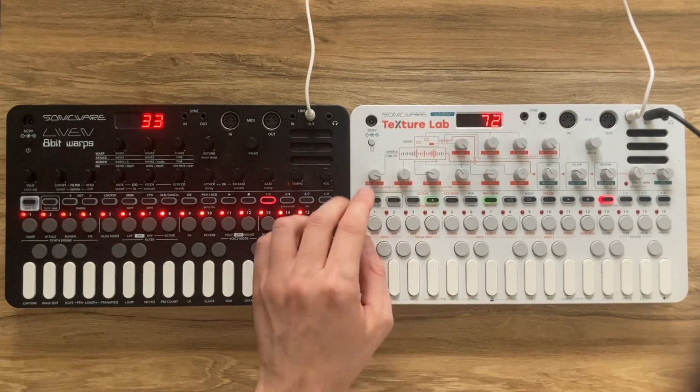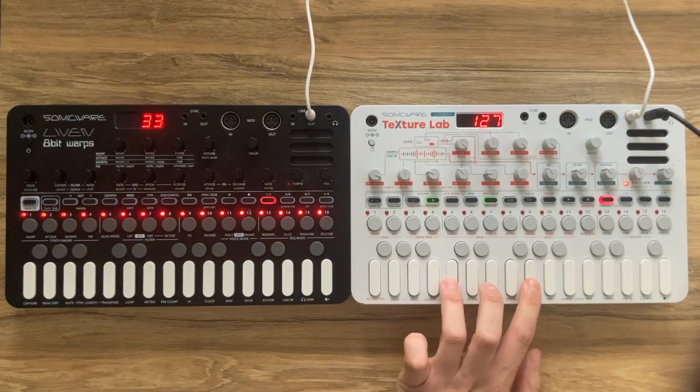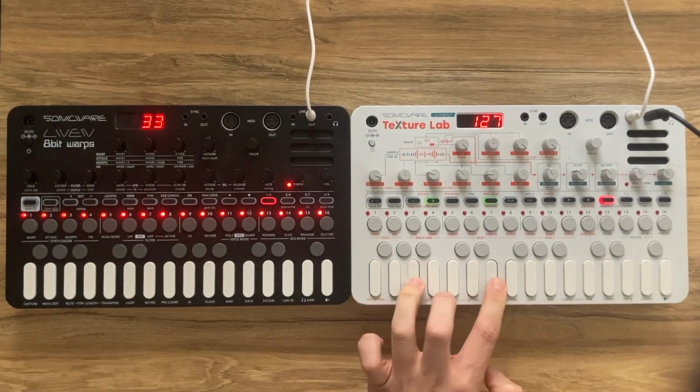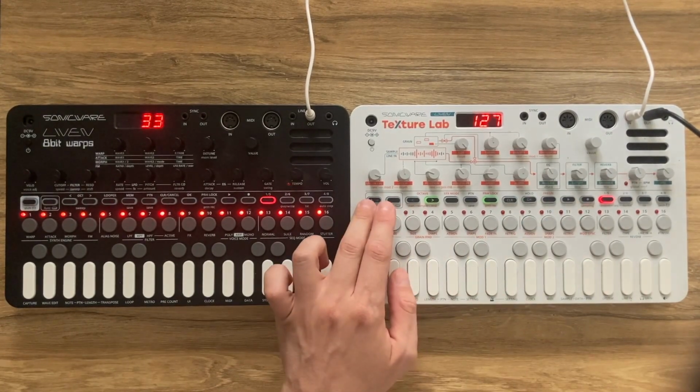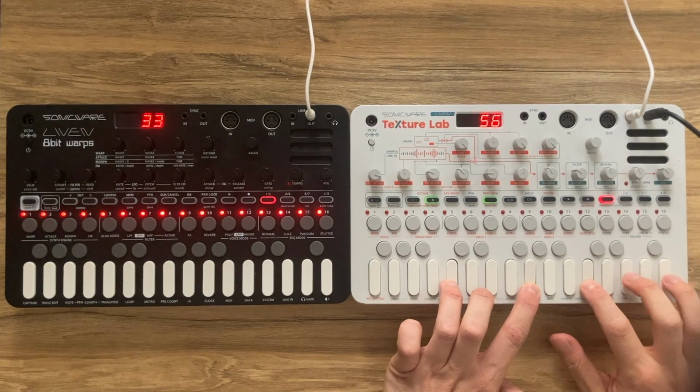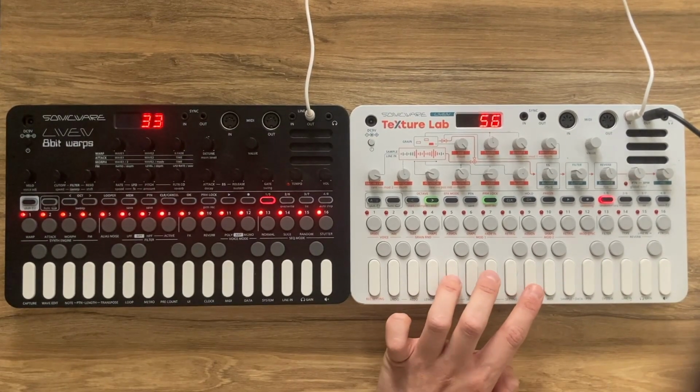And I think our density is down, so let's turn that up. Our reverb also needs to be turned up, I think. There we go, that's more like it.